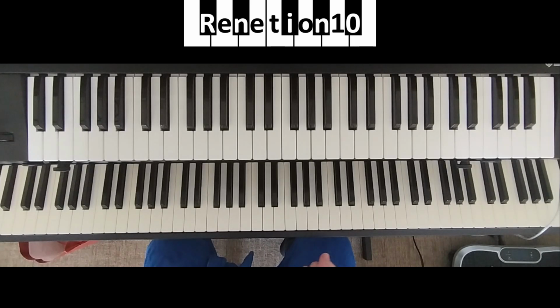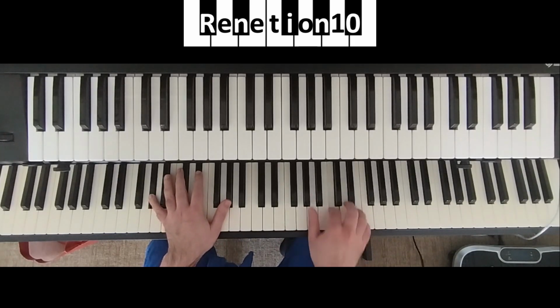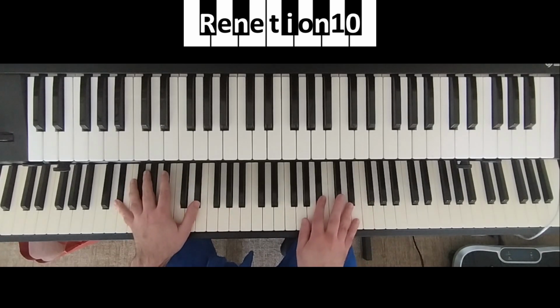And also what you can do is play around with chords in other orders. So for example, this is your chord going down, you see?